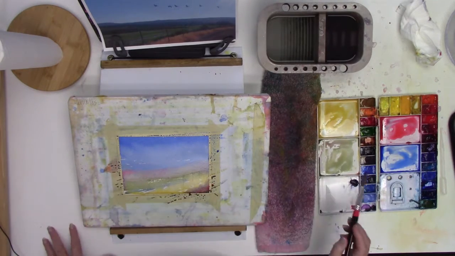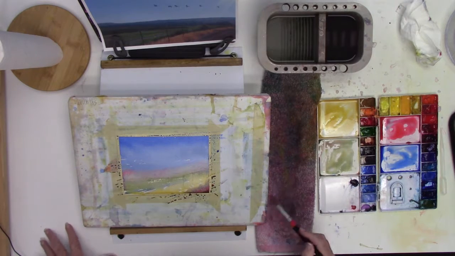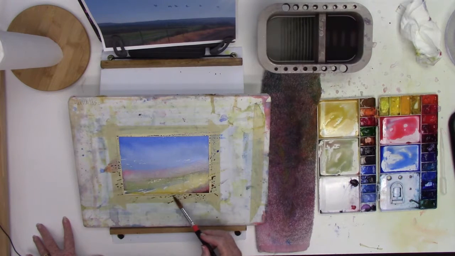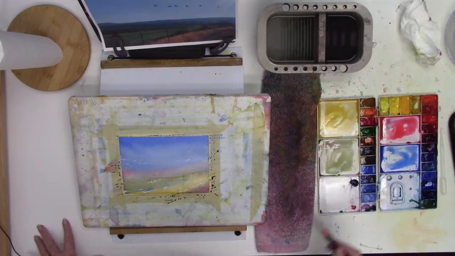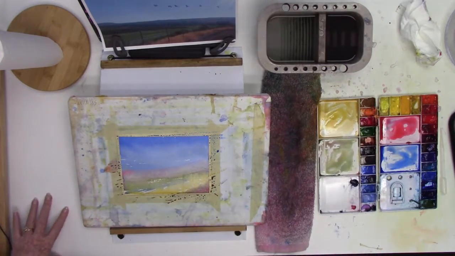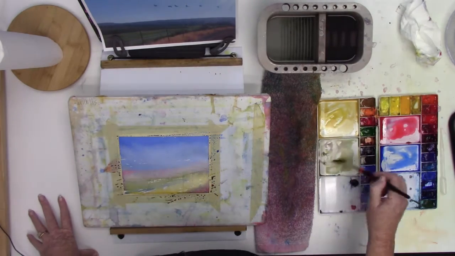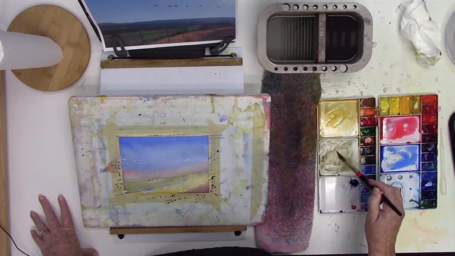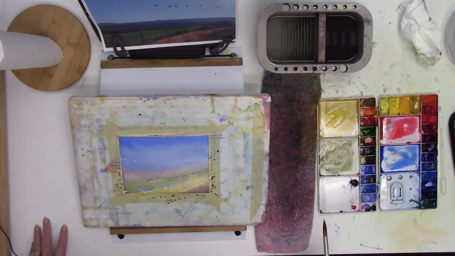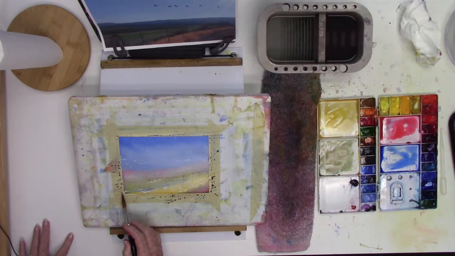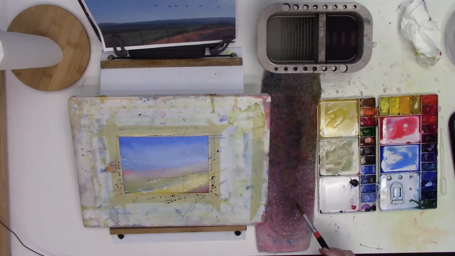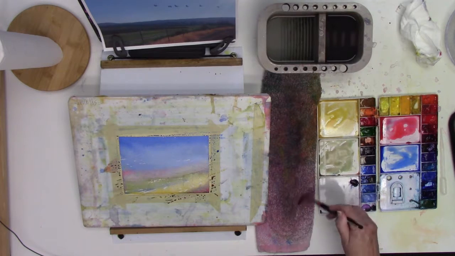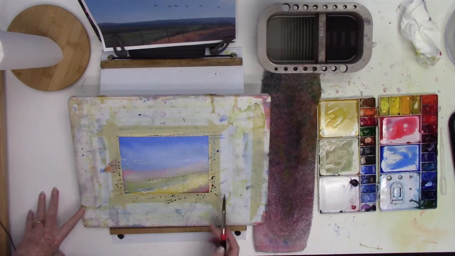So my blue got diluted because of the graded wash. I shouldn't go back up in there. Listen to yourself. The only thing I want to do is not put white edges right on the edge of the painting. So that's all I'm going to do, except clean out my brush.